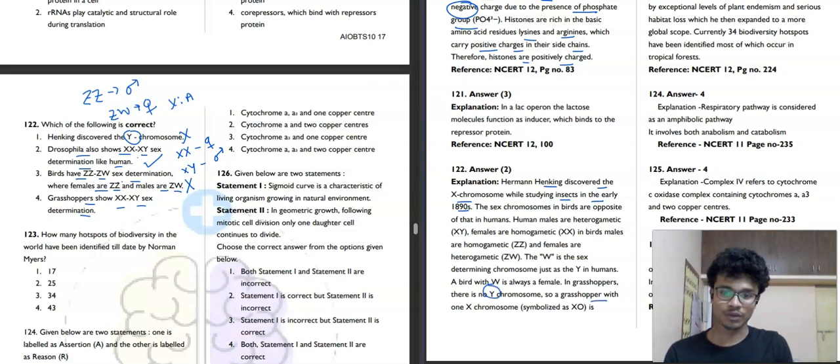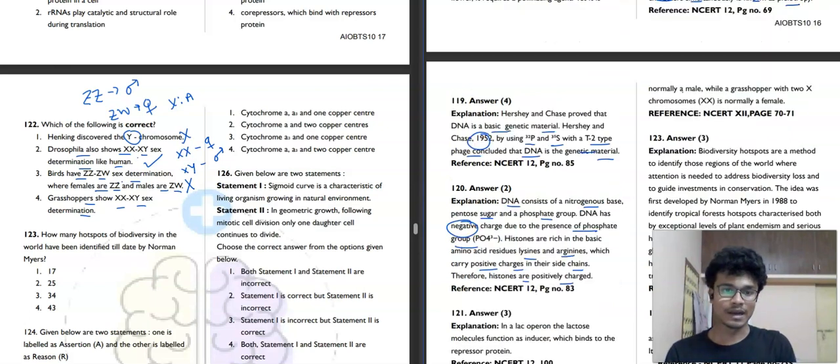So a grasshopper with X chromosome symbolized as XO is basically a male, while a grasshopper with 2X chromosome XX is normally a female. This is also a wrong statement. So here the second option will be the correct answer for this question.